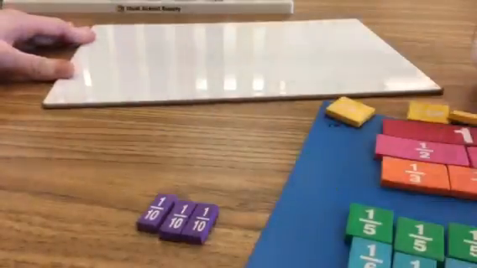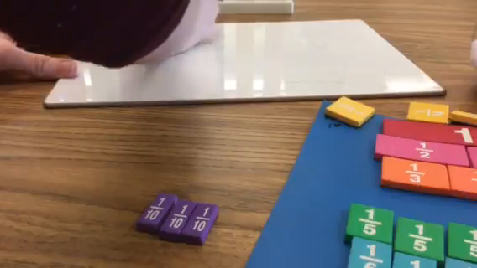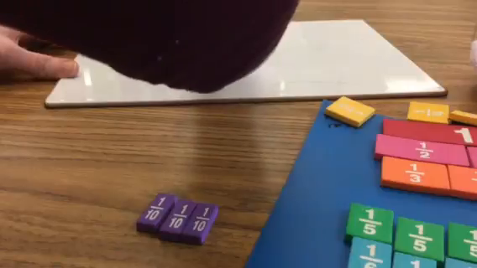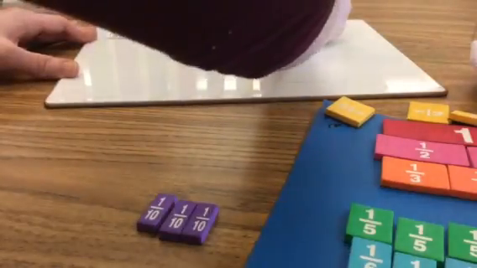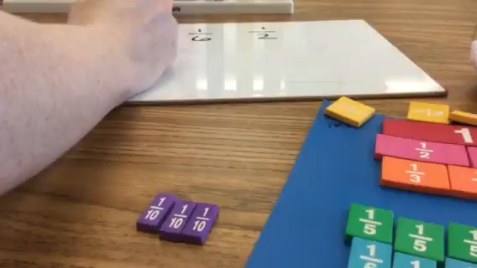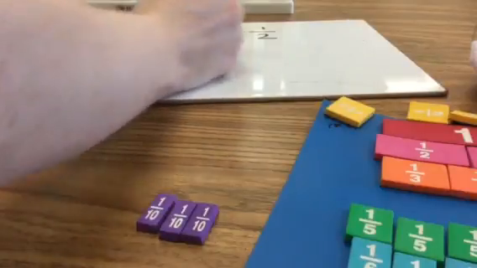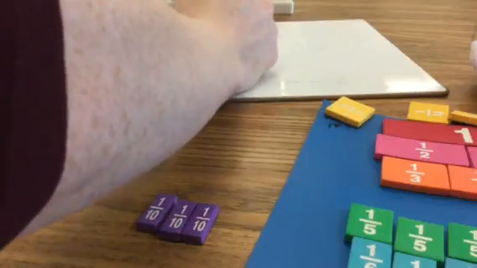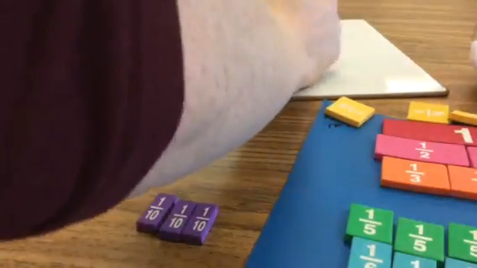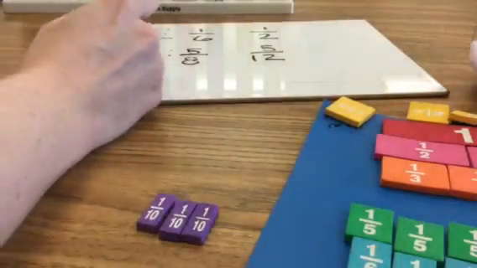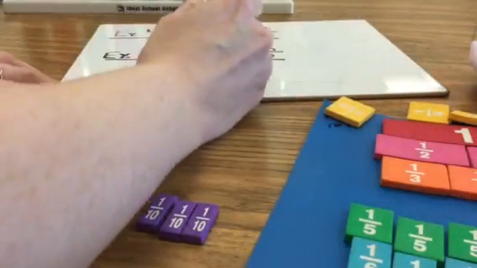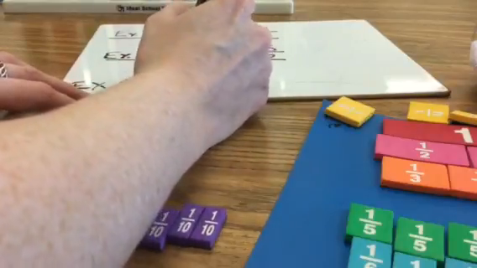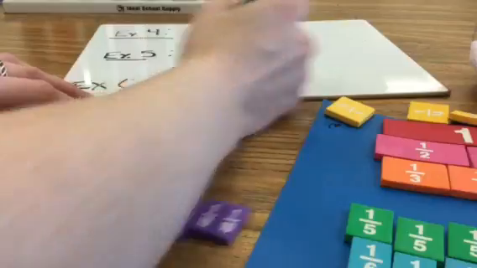For your last 3 examples that I want you to do. So example 4, I would like you to compare 1/6 and 1/2. Example 5, I would like you to compare 5/8 and 5/12. And example 6, I would like you to compare 3/5 and 3/10.